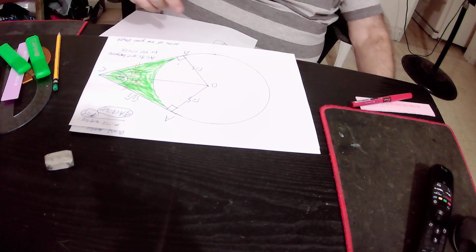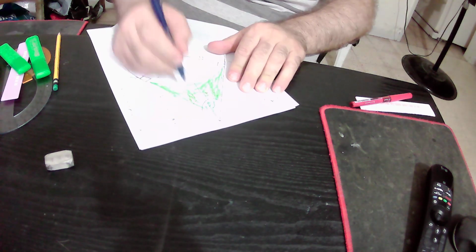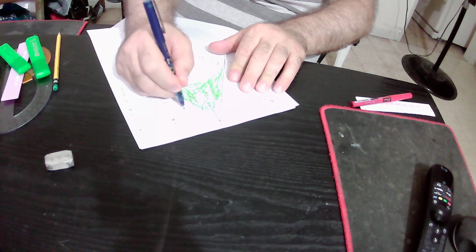And because AC equals BC, BC will also equal 5 times root 3 units.